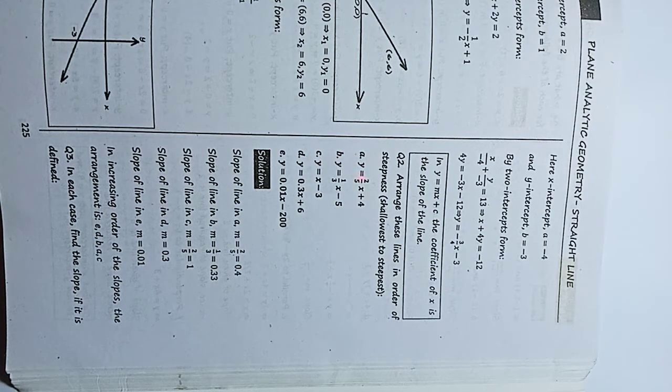Here is y equals 2 over 5 into x plus 3. This is the slope-intercept form of the line, and in the slope-intercept form the coefficient of x is the slope. So here 2 by 5 is the slope. So in part A the slope is 2 divided by 5, which is 0.4. In the second part the coefficient of x is 1 over 3, which is the slope. So in part B we have slope 1 over 3, which is 0.33.